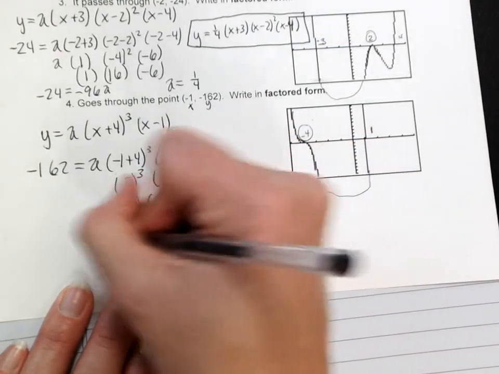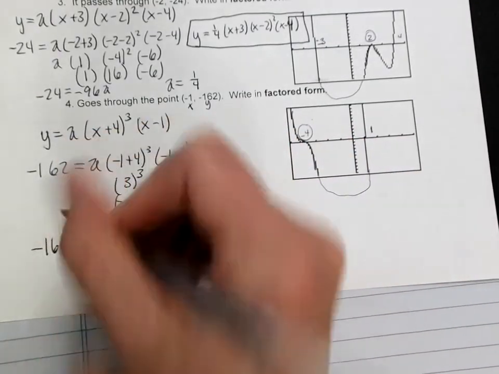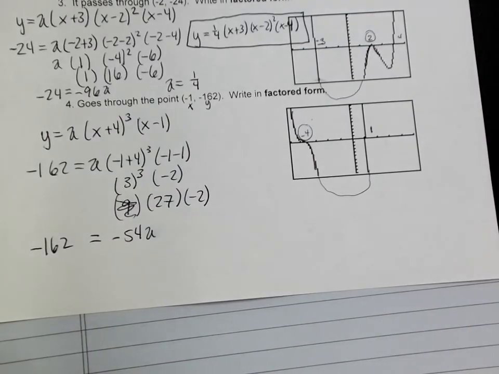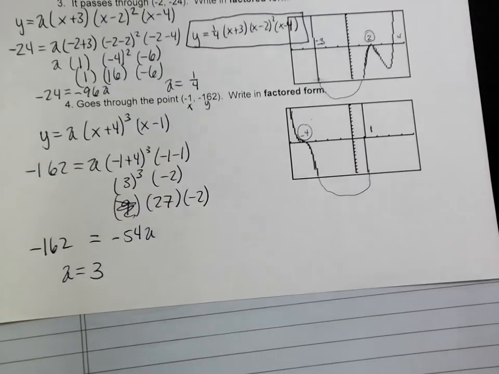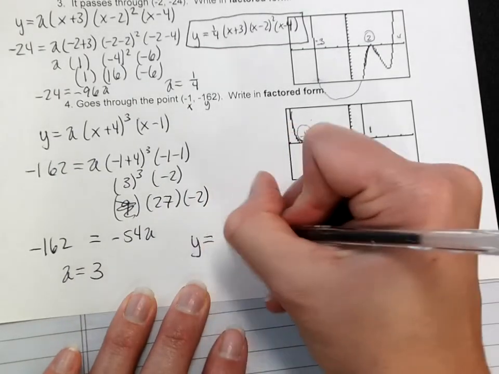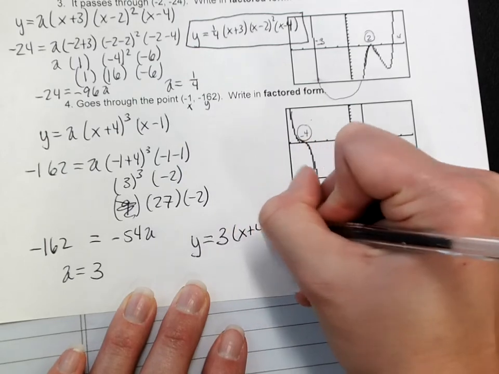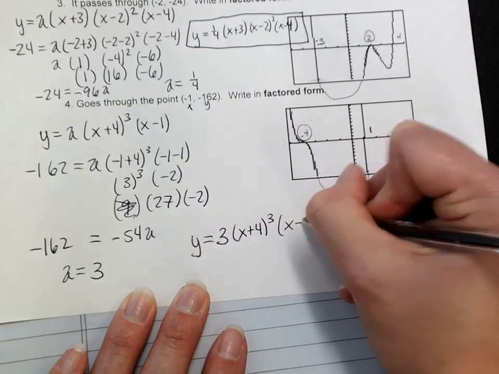So negative 54a equals negative 162. When I divide 162 by 54, a equals 3. Again, I could tell that was going to be positive because of the shape. That gives me my equation: y equals 3 times (x plus 4) cubed times (x minus 1).